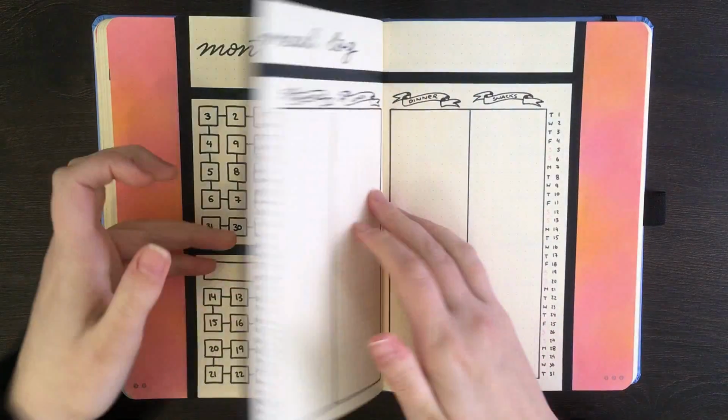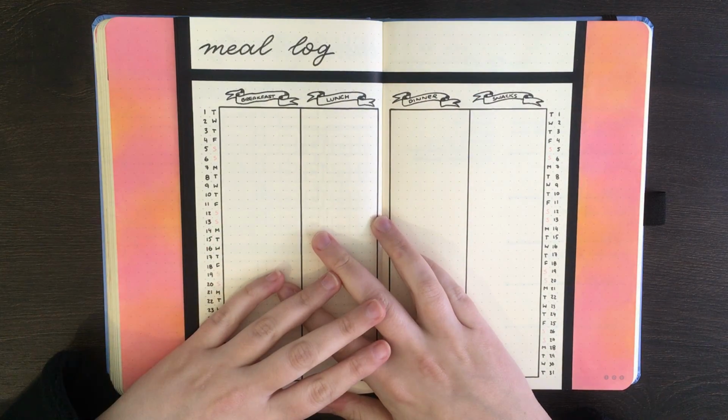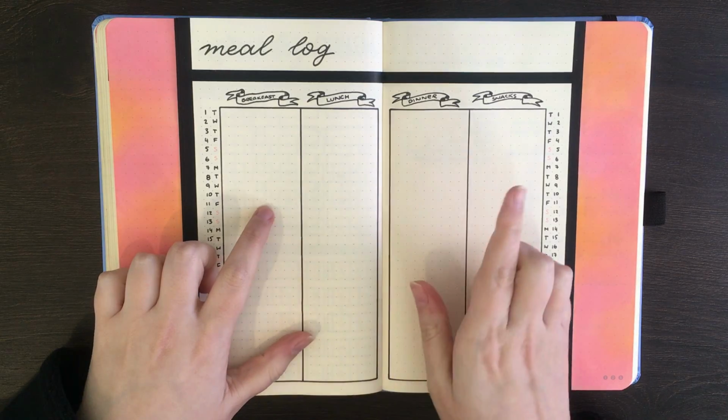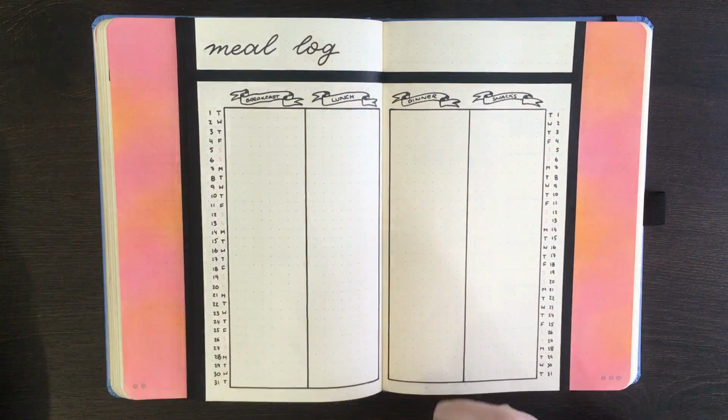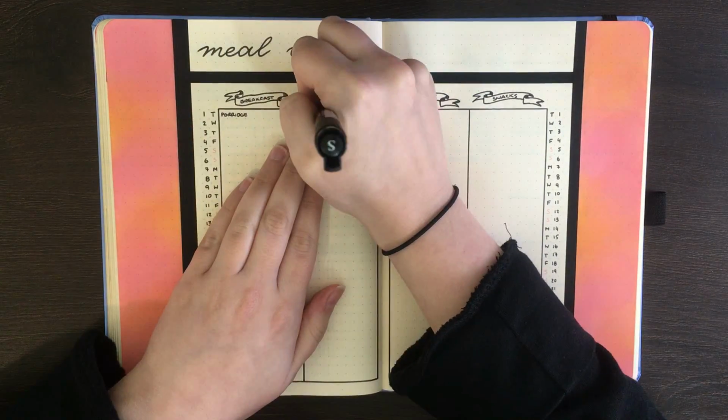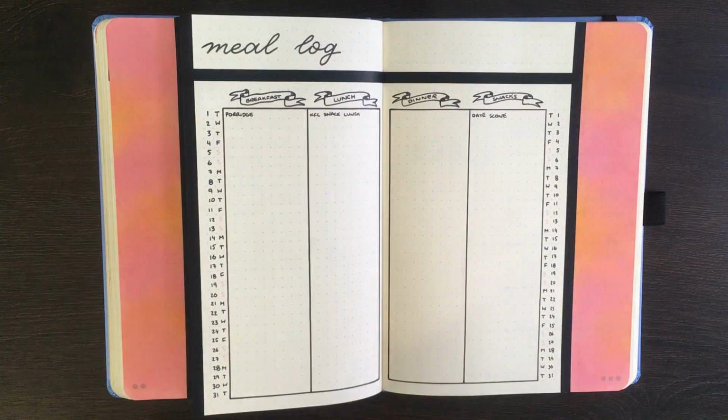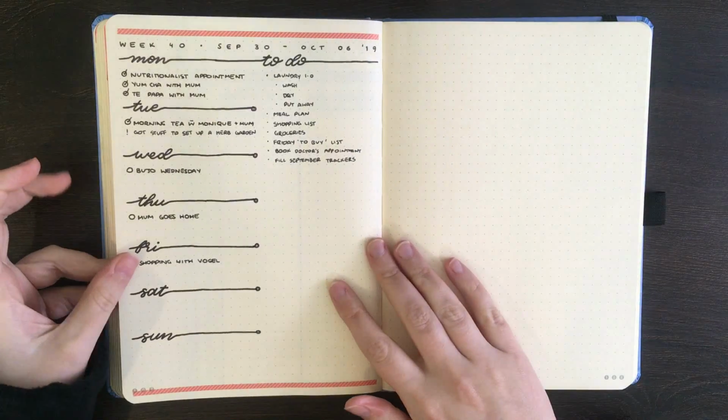Flipping over to my last tracker, we have my meal log. So, of course, I can fill out breakfast, lunch, and the snack that I had for morning tea, but dinner is going to have to wait. So that's about all I have for today.